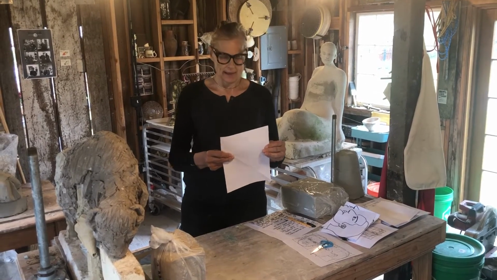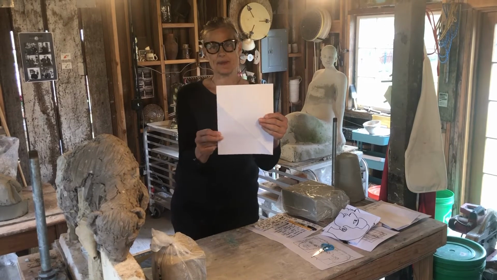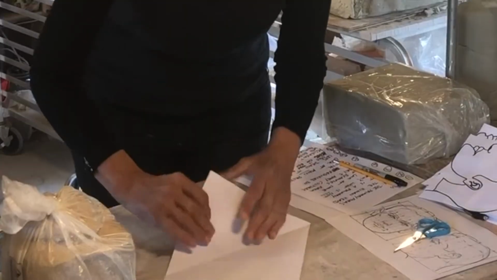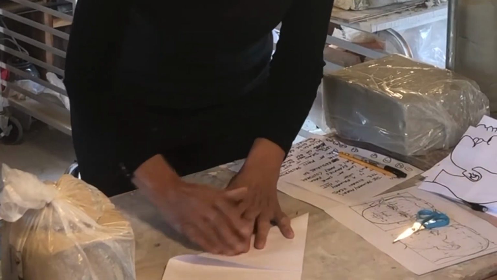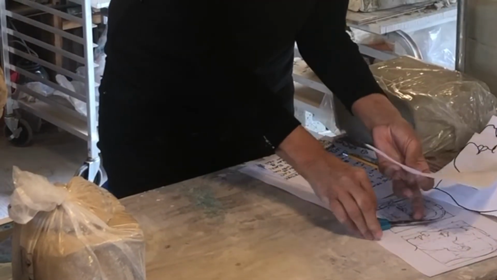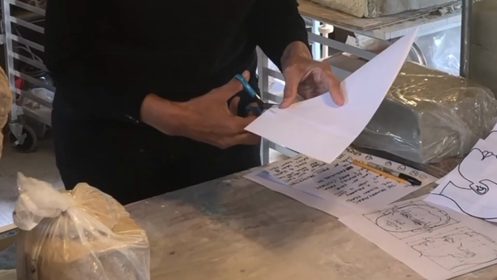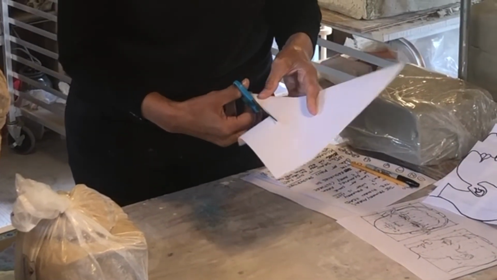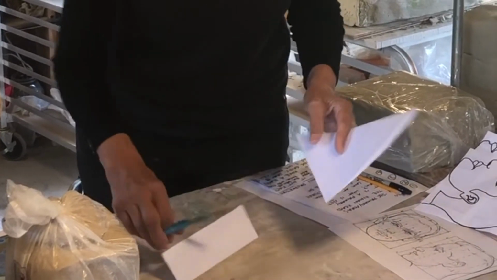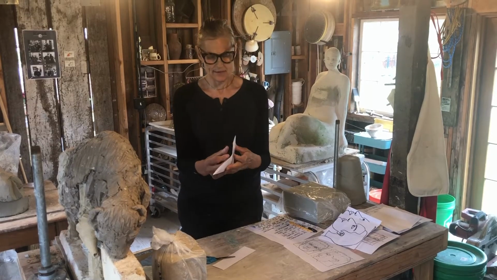So here I have a blank piece of paper, and I'm going to show you how to make a grid so that we can lay out the proportions of the human head. The first thing I'm going to do is to make this 8.5 by 11 sheet of paper into a square. I'm going to fold it on the diagonal, and I'm going to get rid of this extra part here. And that's going to give me a nice square.